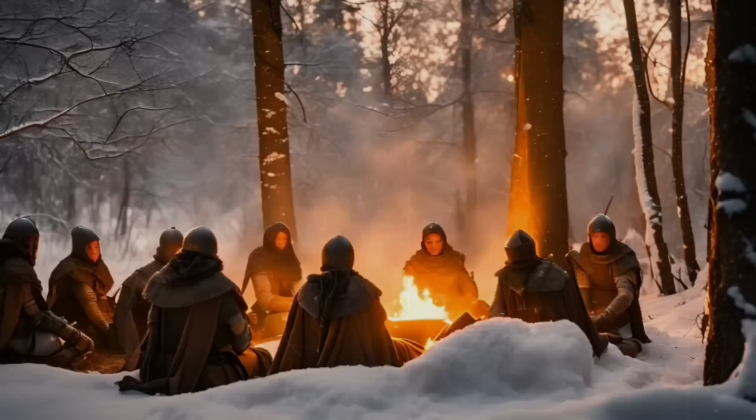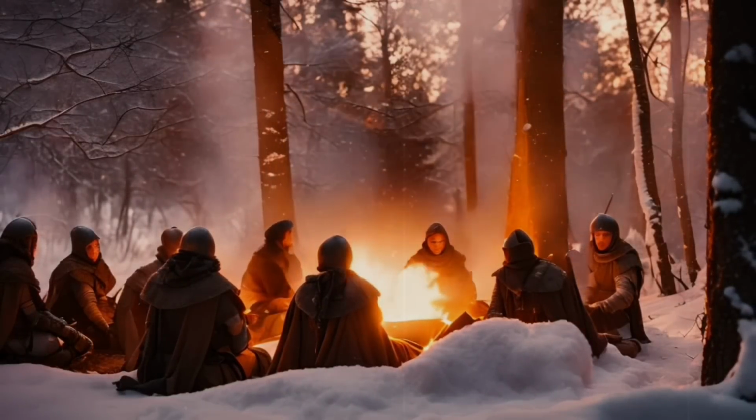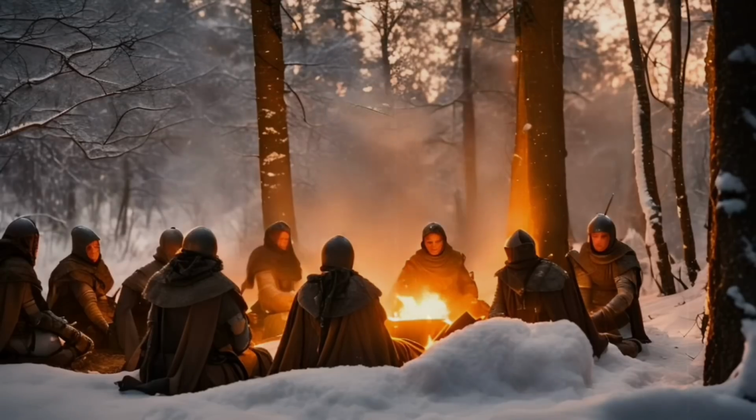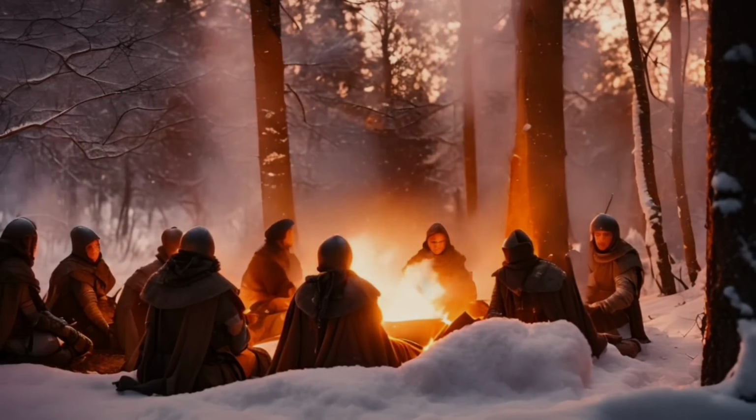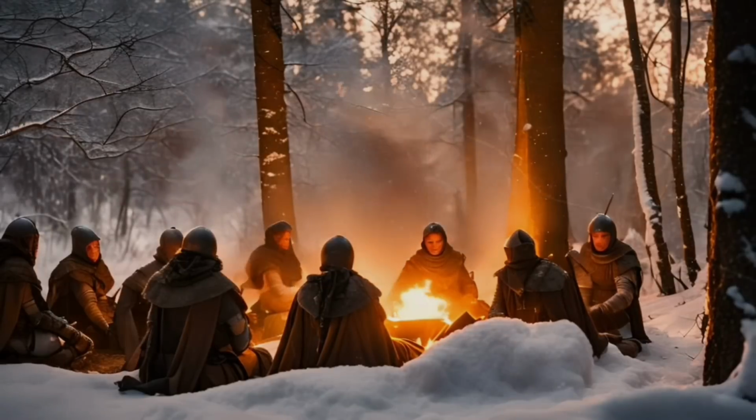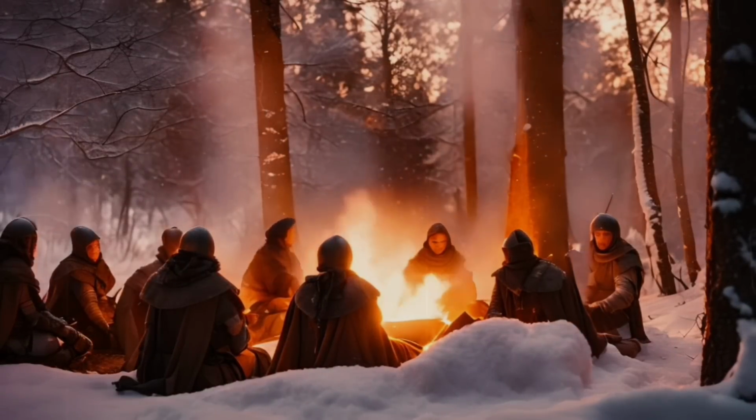Clovis was criticized for ruling as an absolute monarch. Clovis used violence to suppress pagans. It was also debated whether Clovis' conversion to Christianity was sincere.